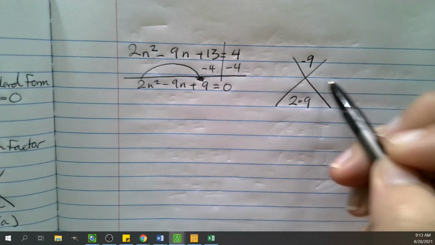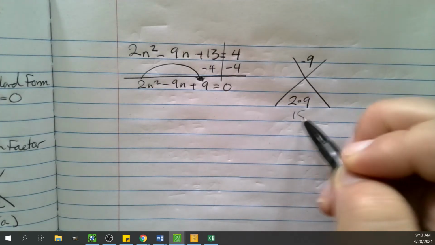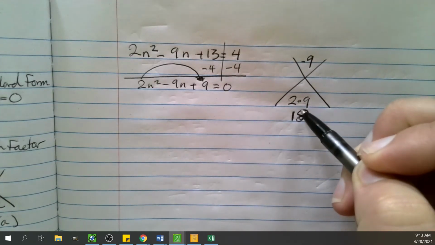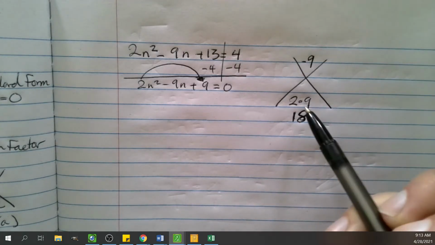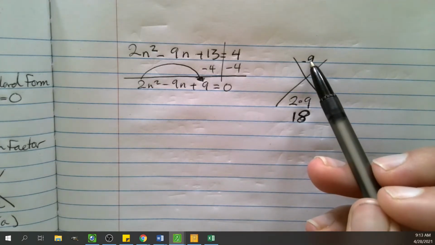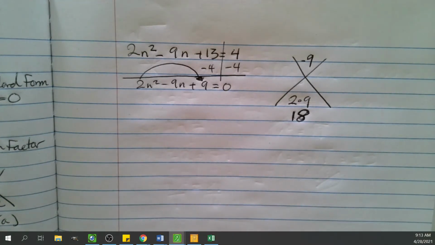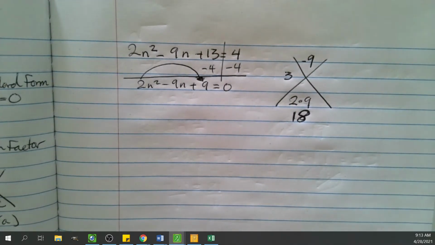Manny, find me my factors. Manny, what's 2 times 9? Give me some numbers that multiply to 18. Pardon? 2 times 9. Is there any way for 2 and 9 to add or subtract to 9? No, so we gotta try something else. Give me some other numbers. Manny? Do you want me to give you a hint? Okay, one of them is gonna be a 3. Yeah.